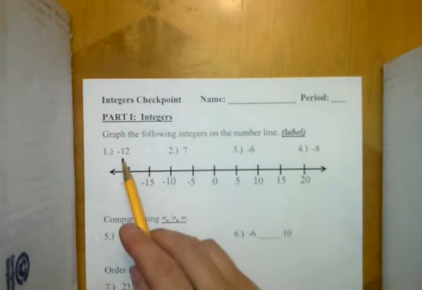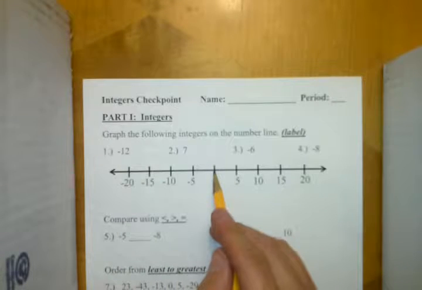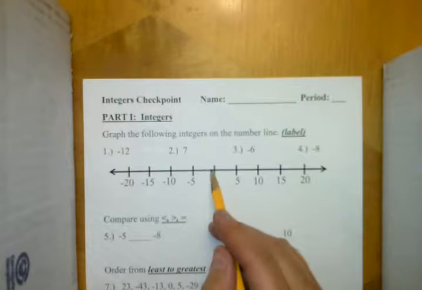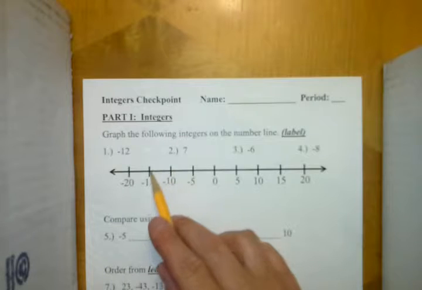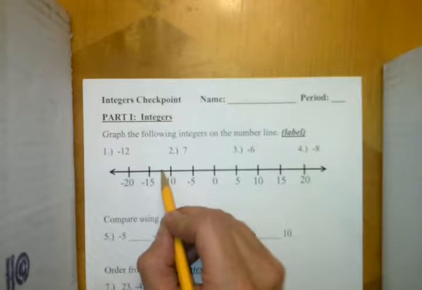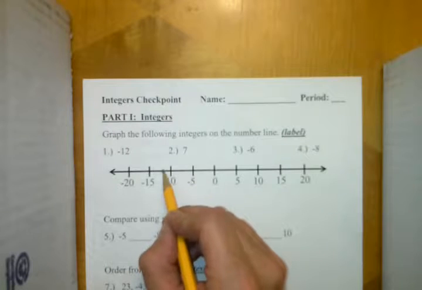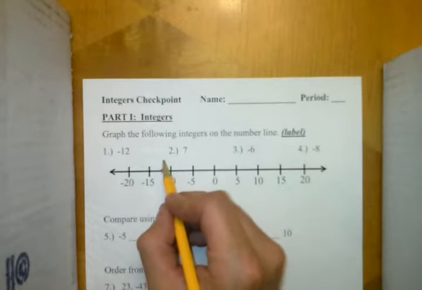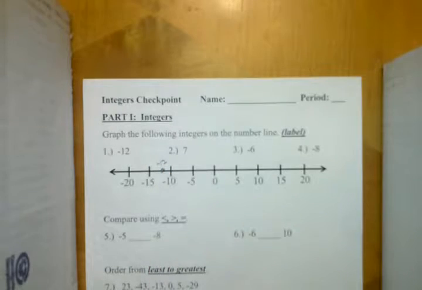So number 1, negative 12. I'm just going to start here at the 0 and count through. There's negative 5, negative 10, negative 15. So negative 12 is going to fall somewhere between there, a little bit closer to negative 10 than negative 15. I'm going to put a point on the line and mark it negative 12, so I know that's what you have marked on your test.